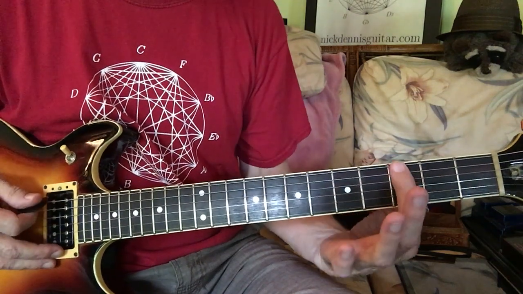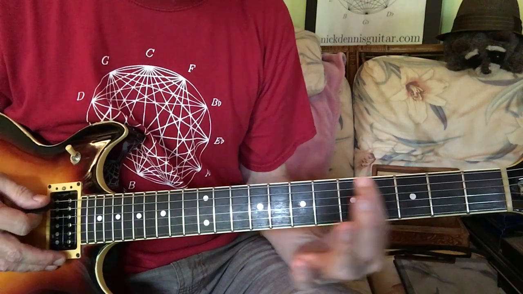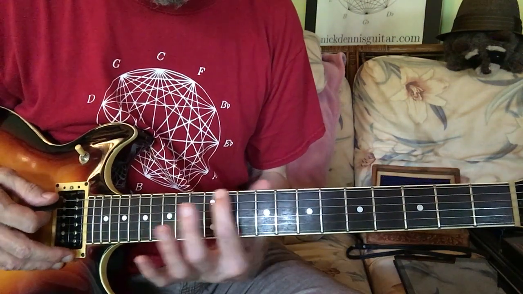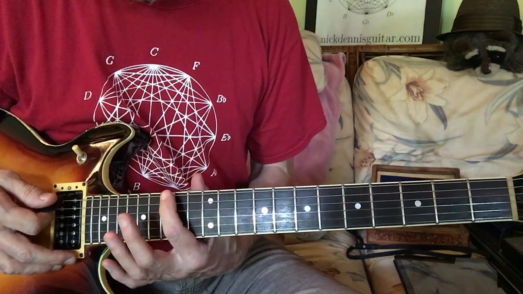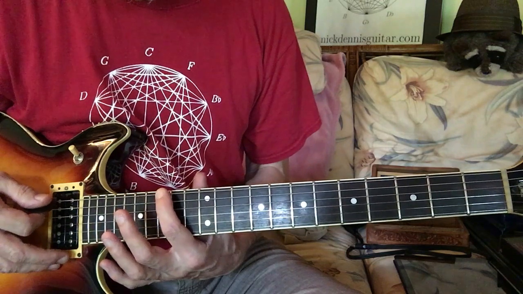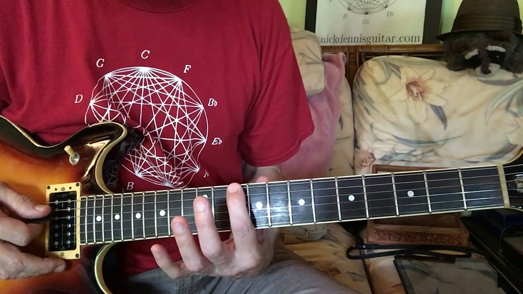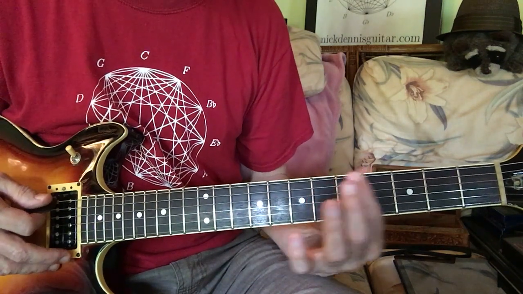So I'll be using the notes, starting from here: G, A, B, C, D, E, F sharp, G. So this would be G major, F sharp diminished, E minor, D major, C major, B minor, A minor, G.